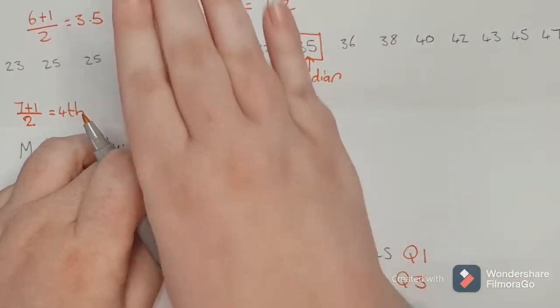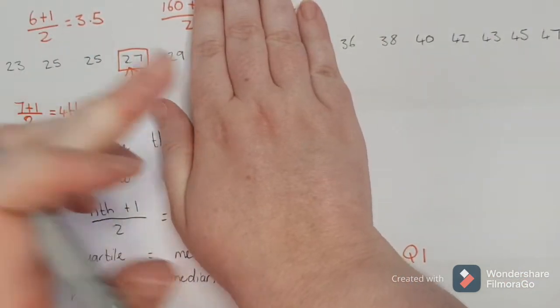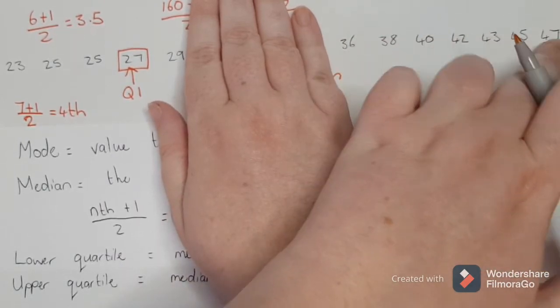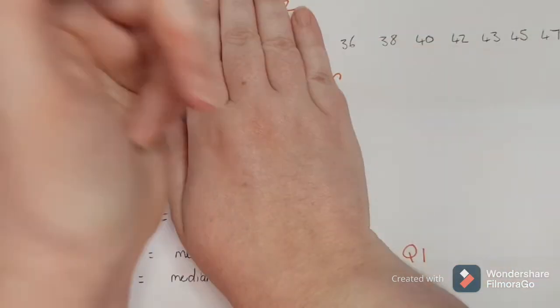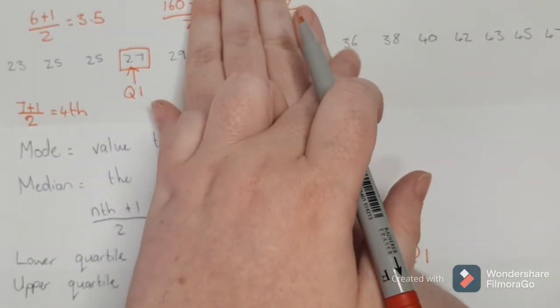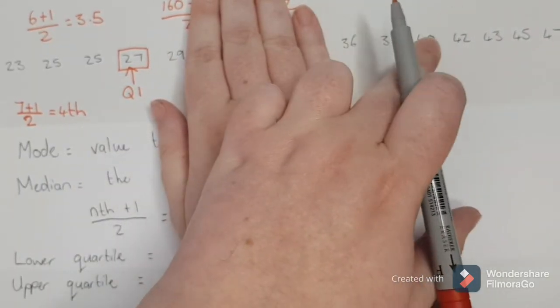Now I look at the other side of the median, also excluding it. From where the median is, I have 1, 2, 3, 4, 5, 6, 7 values. So I'm looking for the same on this side, the fourth number from there. So I go 1, 2, 3, 4.